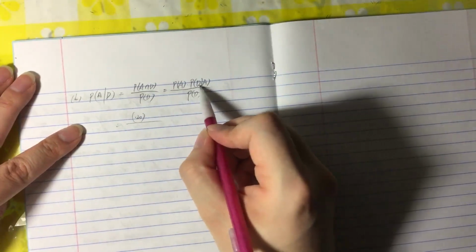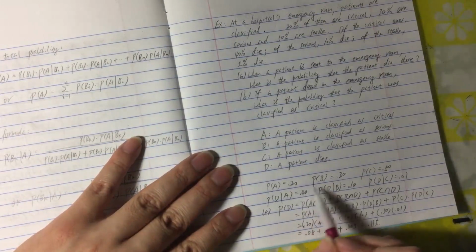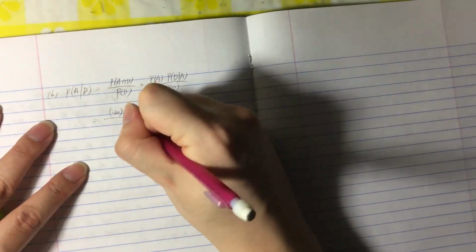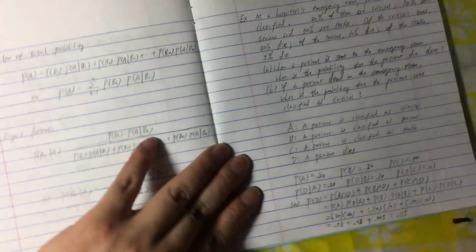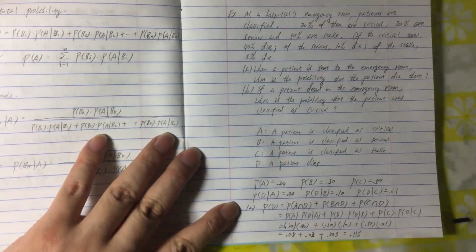Times probability of D given A. Probability of D given A is 0.40, it's 40%. Over probability of D. From part A, we know that probability of D is 0.115.